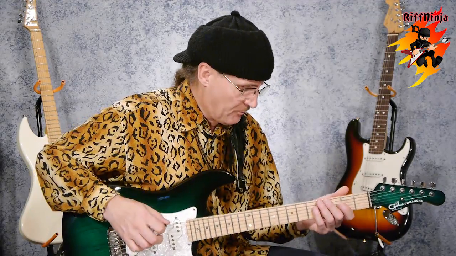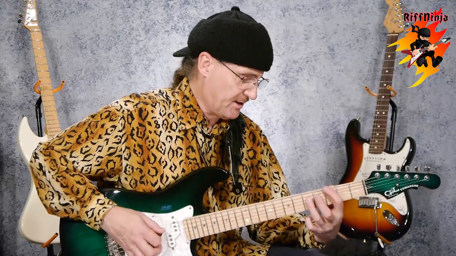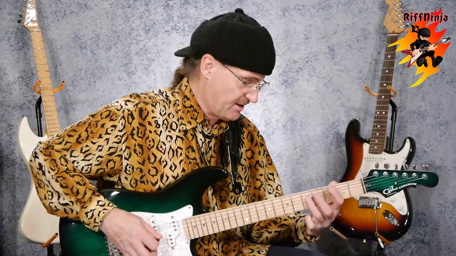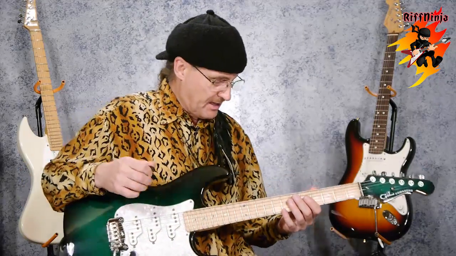So if you want to know, here's your G root. Use your low string as root. Here's my G root. My 1, 4, and 5 is C and D. So G, C, and D. The octave is here. There's my G, there's my C, there's my D, there's my octave. That works on every string.